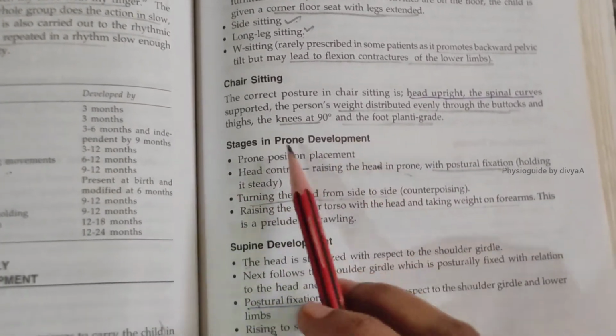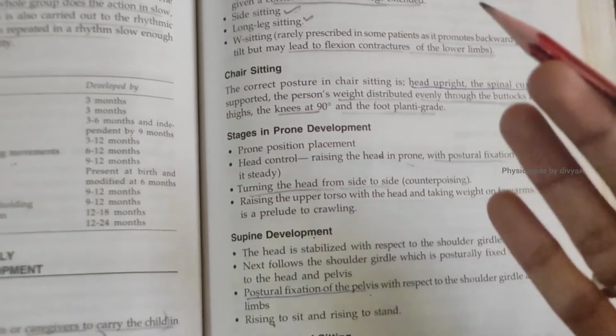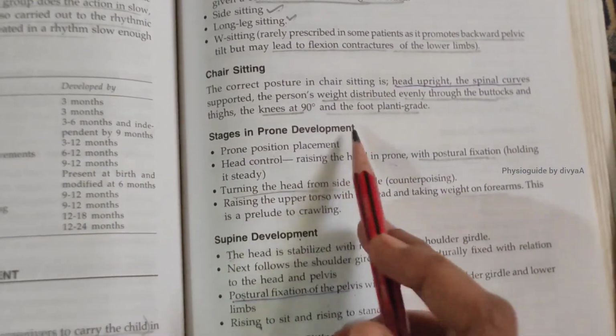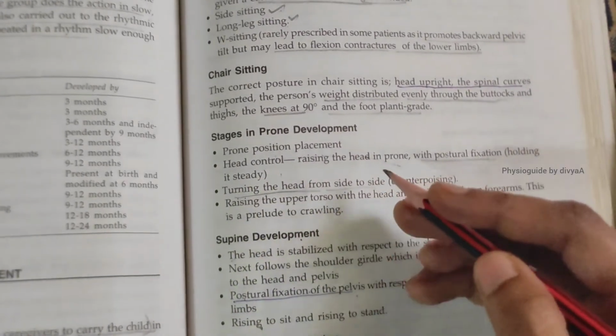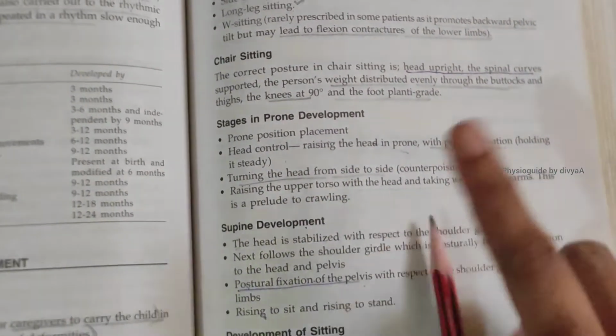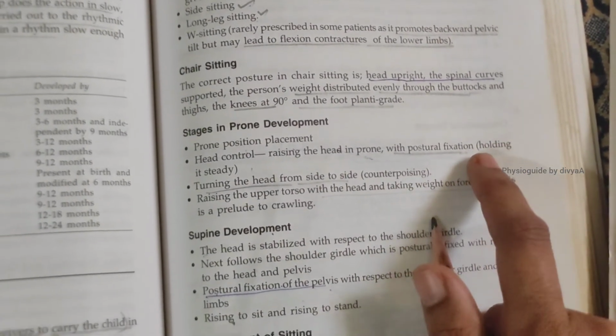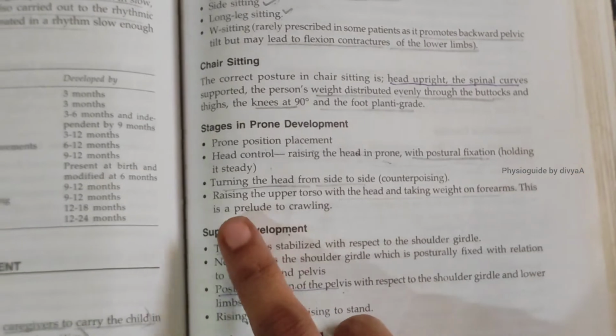Now stages in prone development: how to develop from prone to sitting and standing. Next, prone position placements. Head control: raising the head in prone with postural fixation, meaning holding it steady.